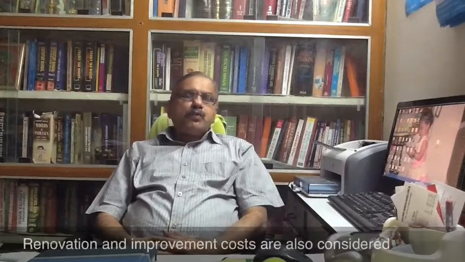If the property had been acquired after 1/4/1981, say in 99-2000, the index point pertaining to 99-2000 has to be taken, and the property had been acquired, say, for 2 lakhs. 2 lakhs into 939 divided by the index point pertaining to the financial year 99-2000 is taken, and that is calculated.